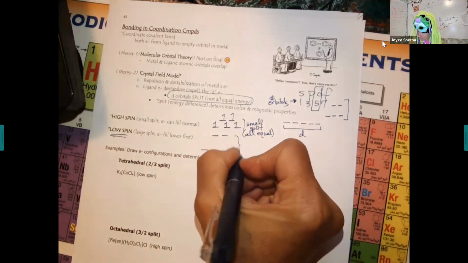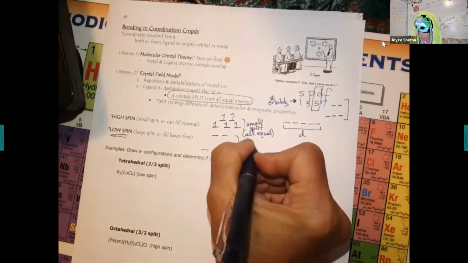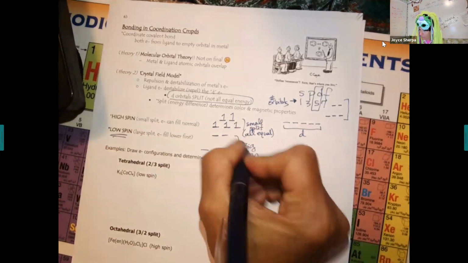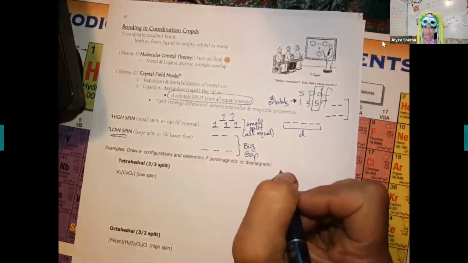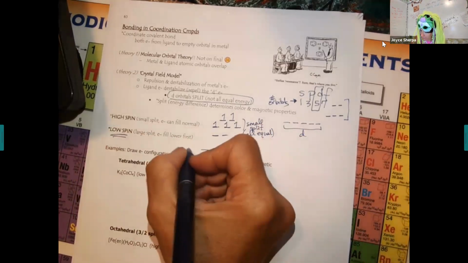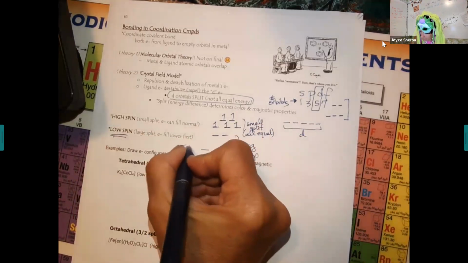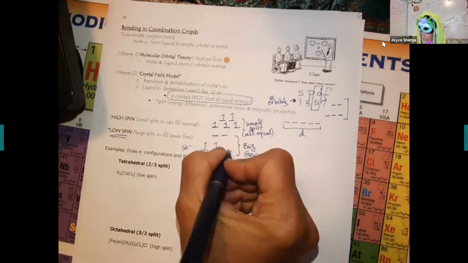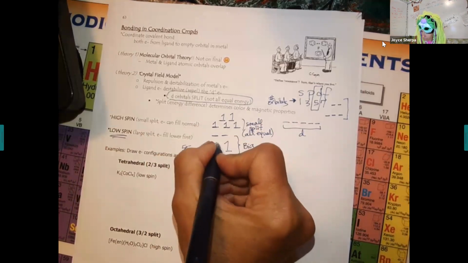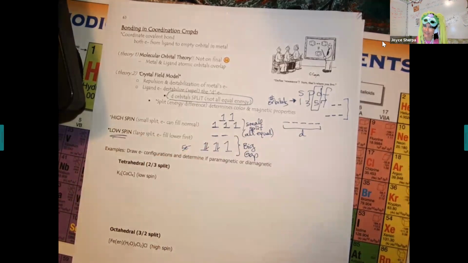There's a big split. There's a big gap. There's no way you're making that jump. So if you have 5 electrons, you're going to go 1, 2, 3, 4, 5. They can't make the jump.